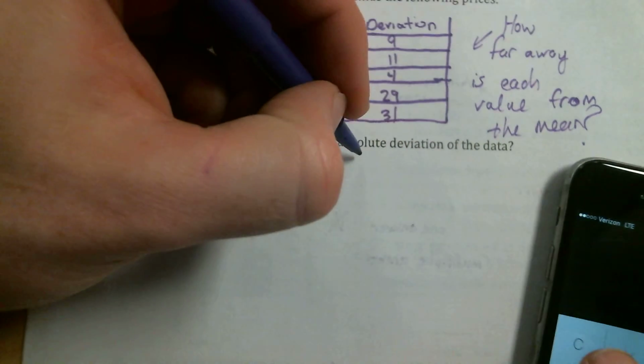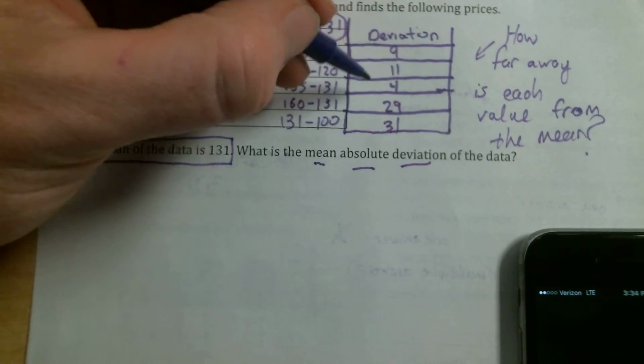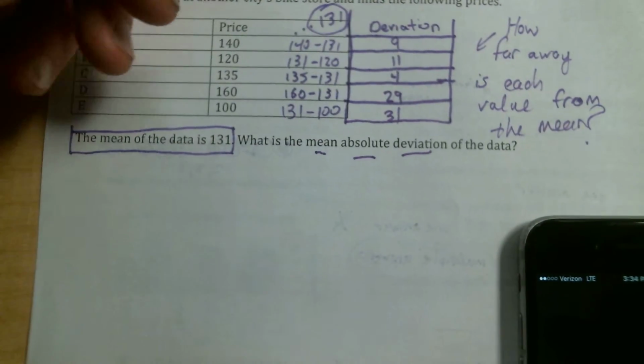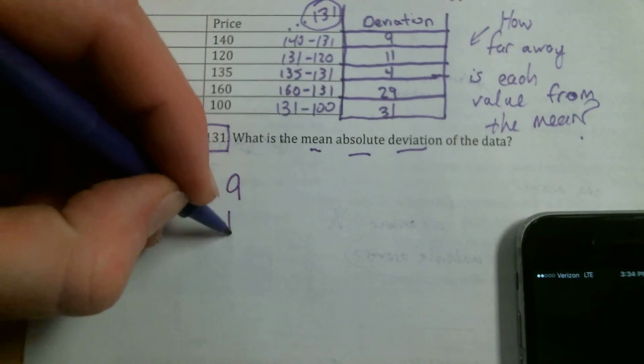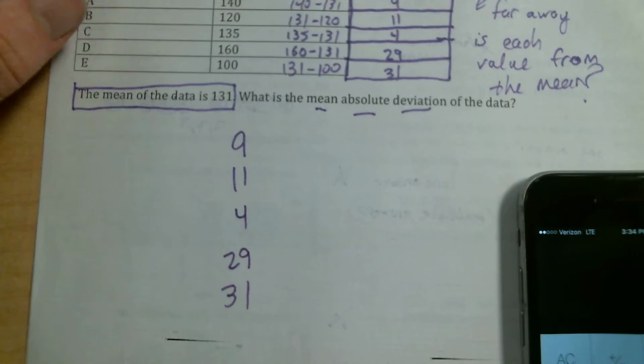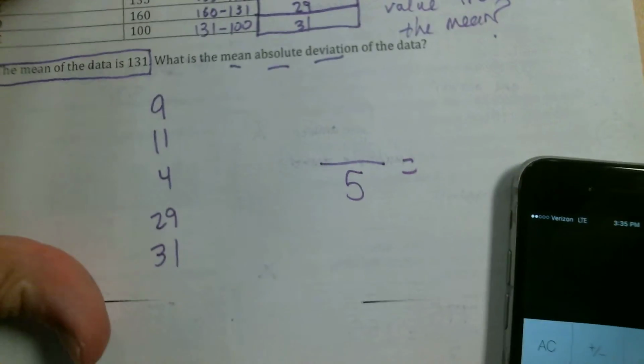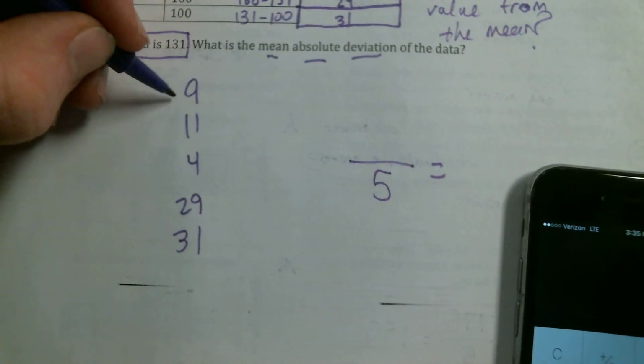Now we want to find the mean absolute deviation. So we want to figure out what's the average distance each point is from the mean. So I'm going to add these up. So I have 9, 11, 4, 29, and 31. So I have 5 values. That means eventually when I get this total, I'm going to have to divide it by 5 to get my mean absolute deviation.